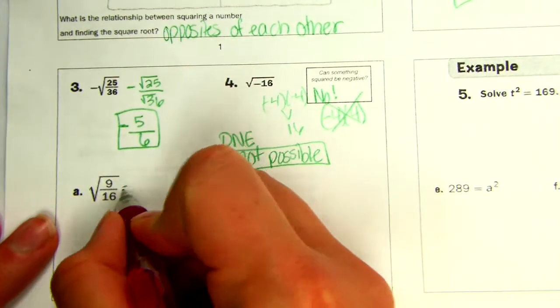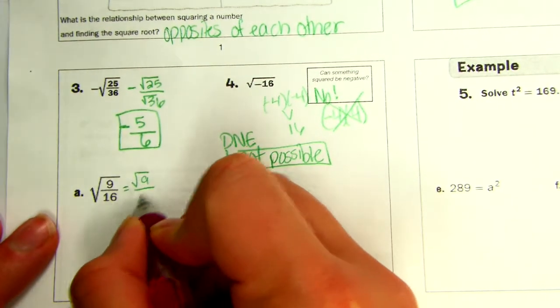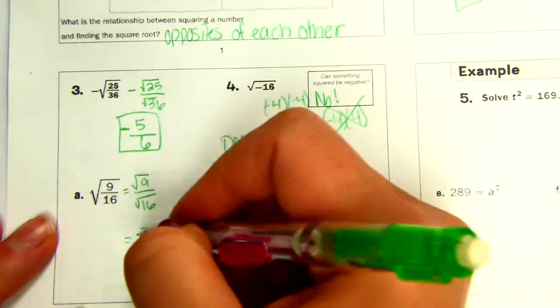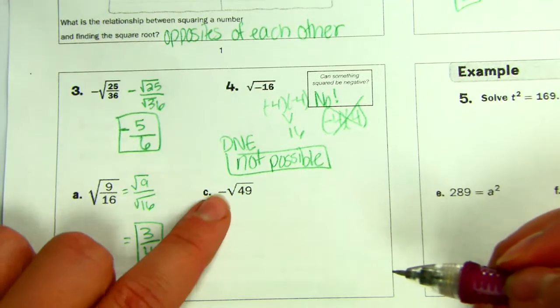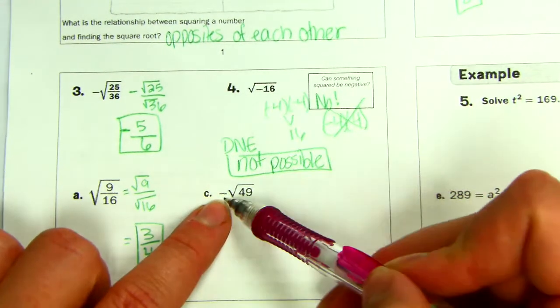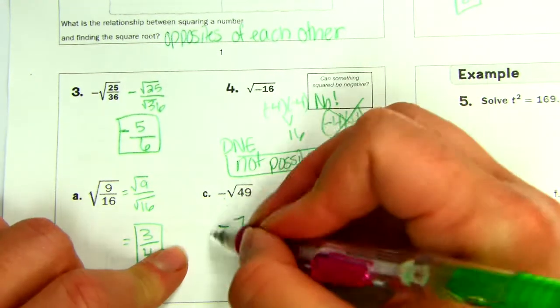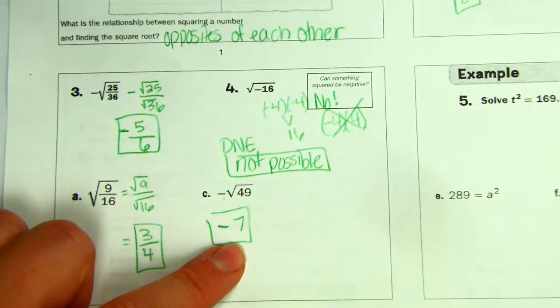So moving on to A. We could rewrite it like this, which would give us 3 over 4. Can't be simplified. No plus or minus sign. Now here, the negative is different because it's outside, and that's okay. So we'll just bring that negative down because it's outside, and that's 7. If you don't know that, check your chart or use your calculator.